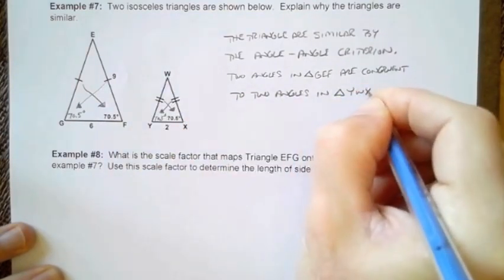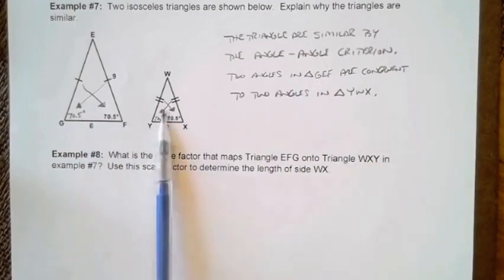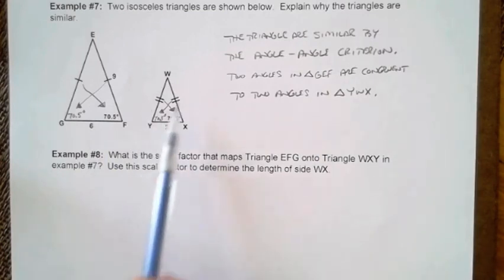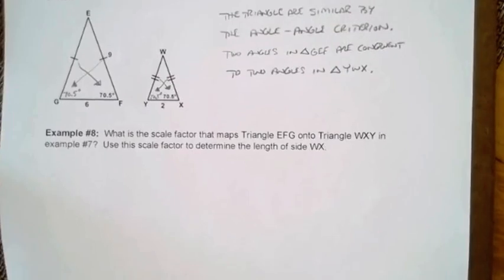Since the two triangles have two pair of congruent angles, I know by the angle-angle criterion that these two triangles must be similar to each other. And since they're similar, I could do something to one of the triangles to scale it to be the size of the other triangle. In fact, that's what we're going to do here in example number 8.